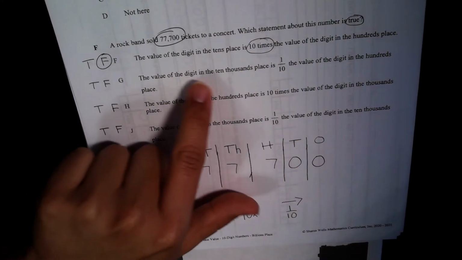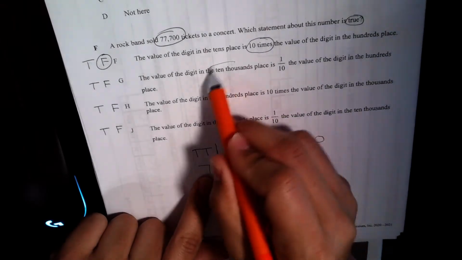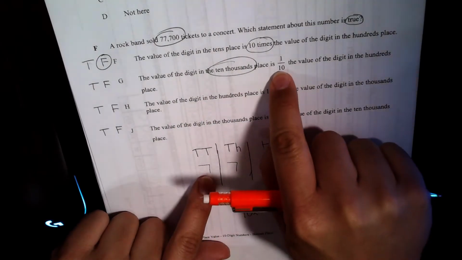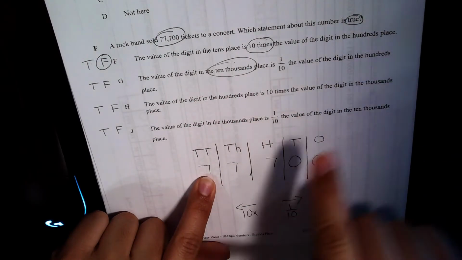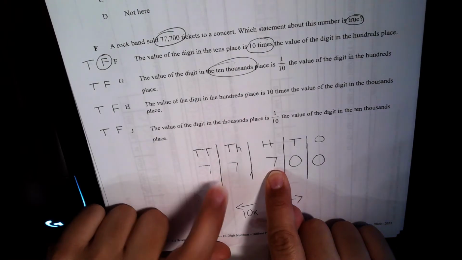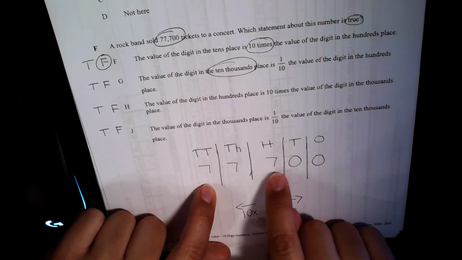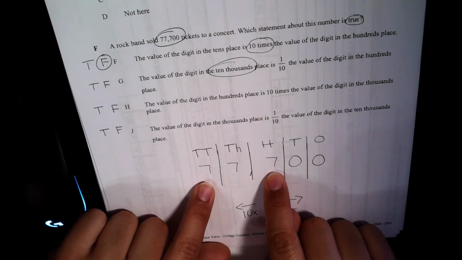The value of the digit in the 10,000s place is 1/10 the value of the digit in the hundreds place. So is the 10,000s place smaller than the hundreds place? Does that make sense?